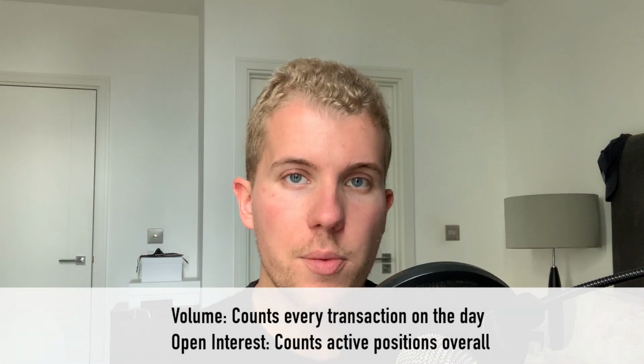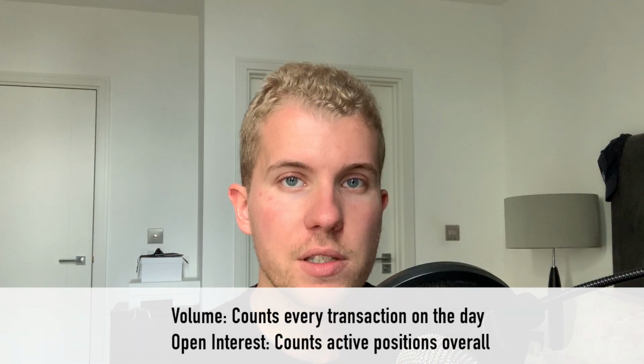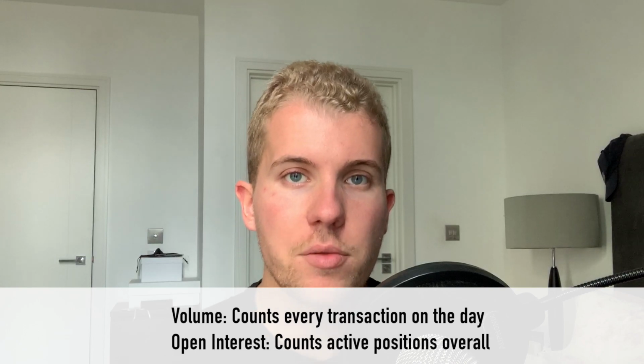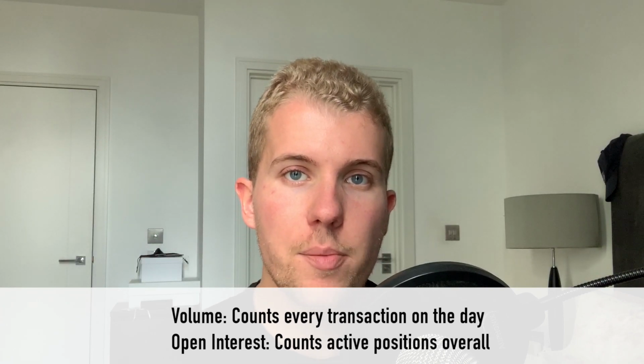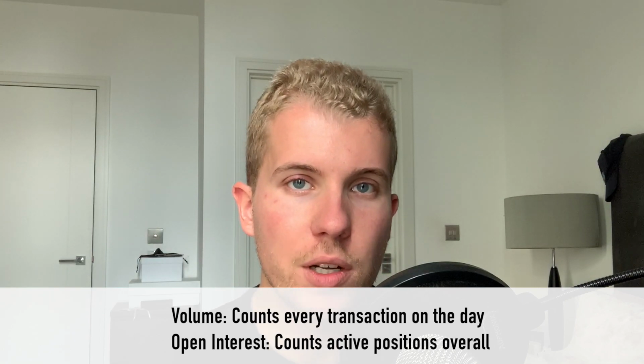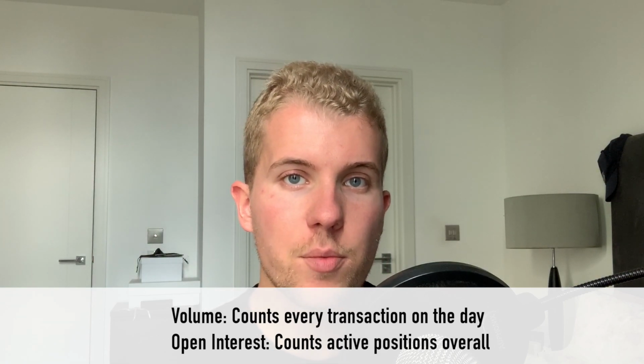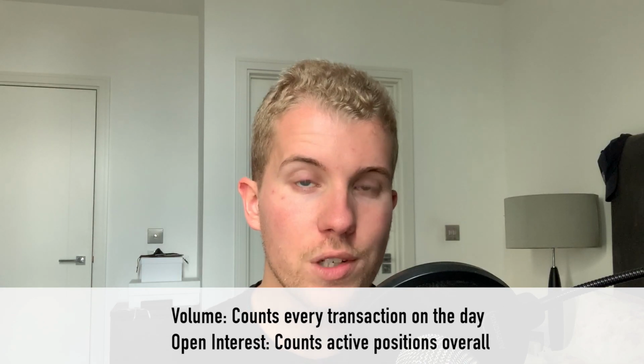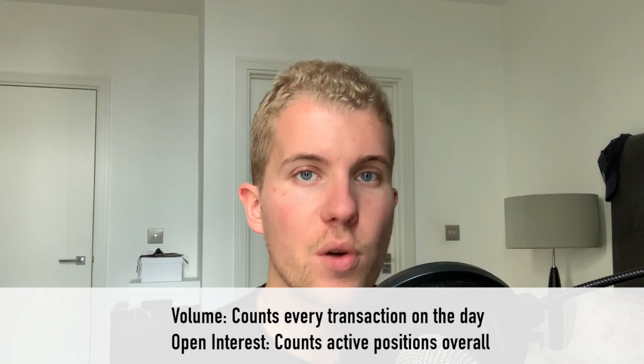It's important to mention the differentiation between the open interest and the volume, because the volume counts every single transaction, including the ones to close, while the open interest only counts the number of contracts that are active right now and haven't been settled yet. If a buyer or a seller wants to close their position, the open interest will decrease by 1, whereas the volume will increase by 1 because it counts the number of transactions.